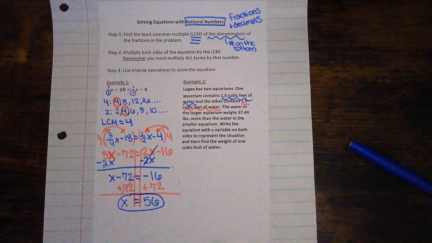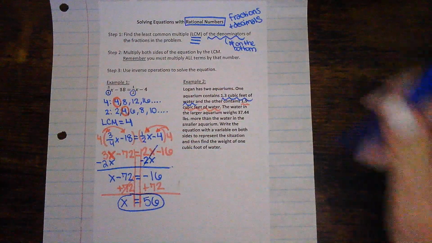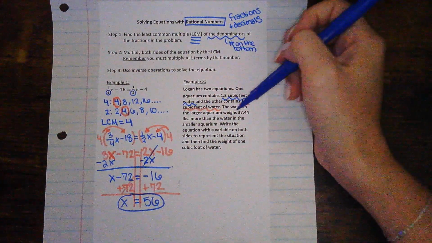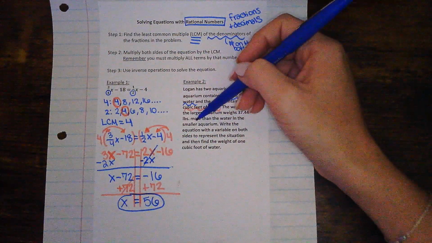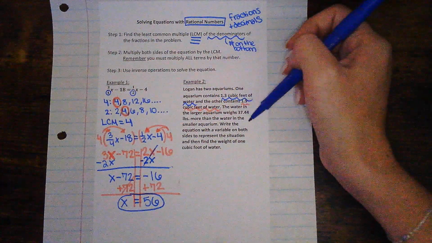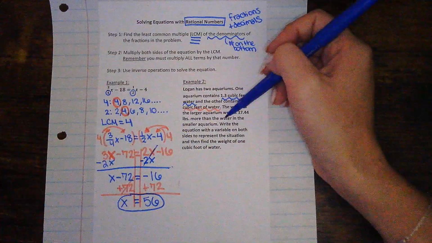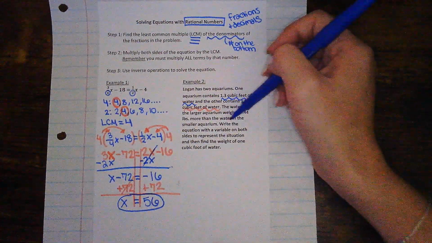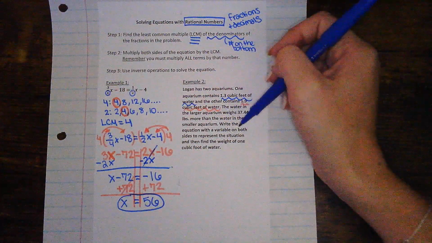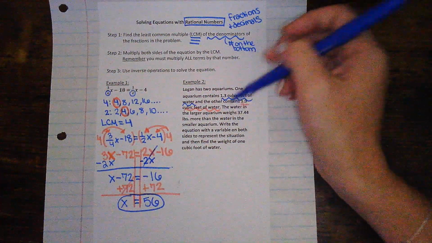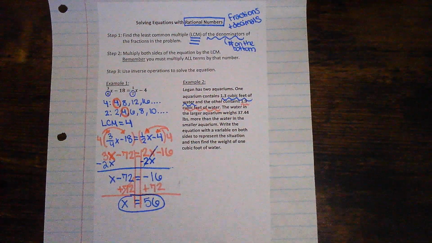The water in the larger aquarium weighs 37.44 pounds more than the water in the small aquarium. Write the equation with a variable on both sides to represent the situation, and then find the weight of 1 cubic foot of water.